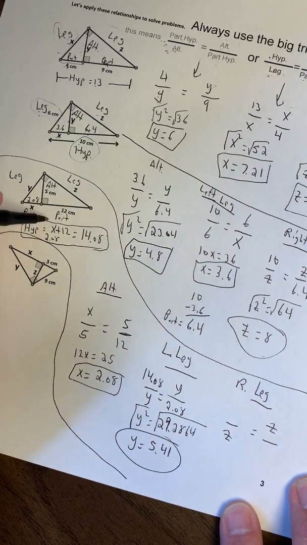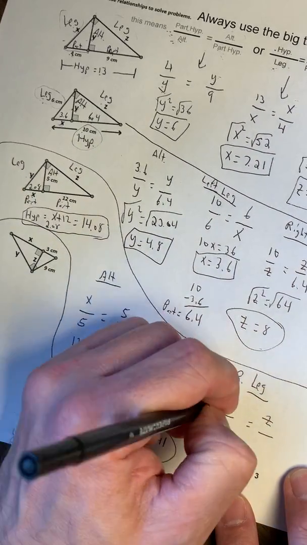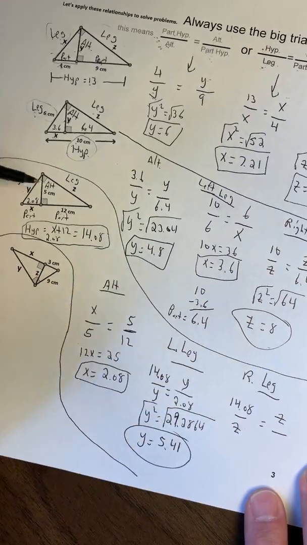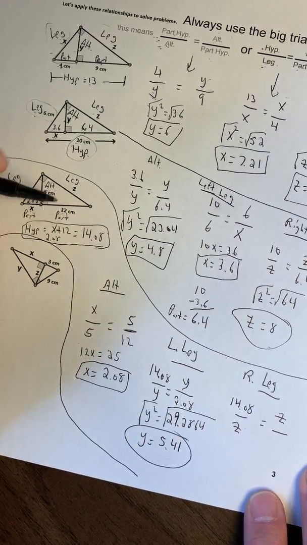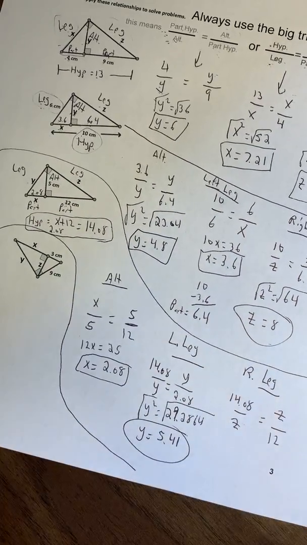I need the entire hypotenuse, which is 14.08. And I need the part connected to Z. What's the part connected to Z? It's 12. Cross multiply this guy. I don't know what it is.